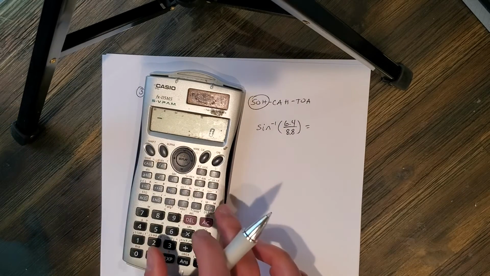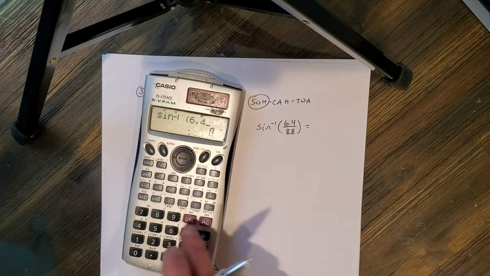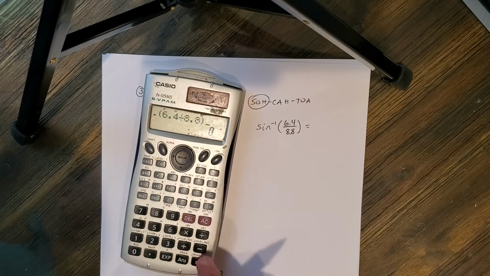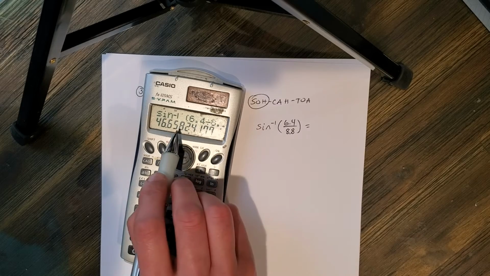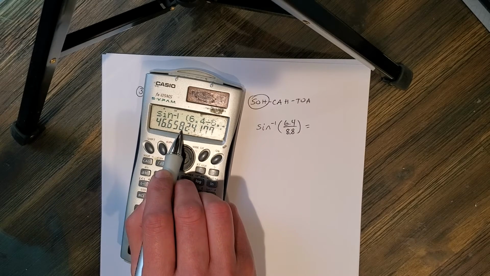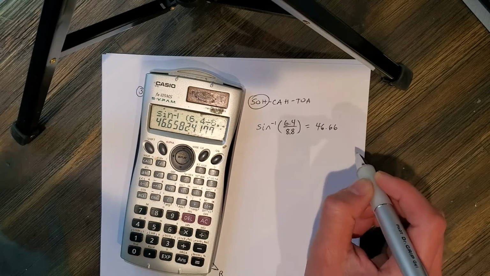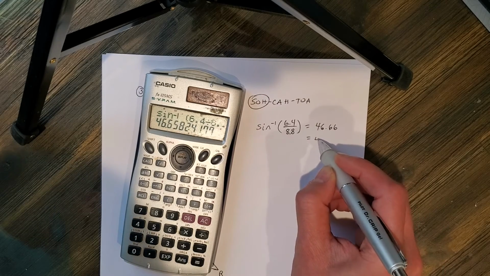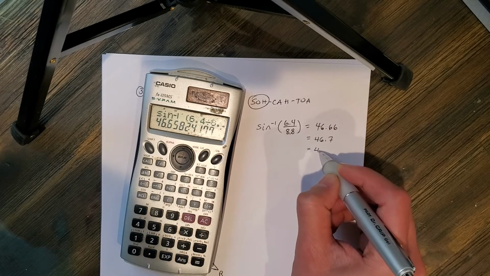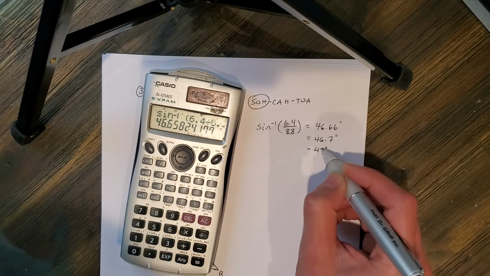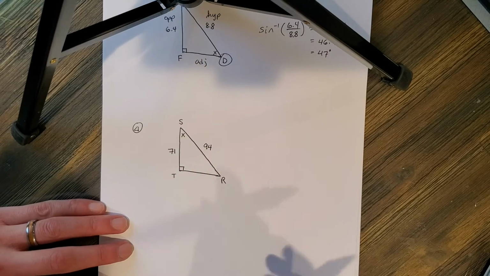So we're going to do inverse sine, parentheses, 6.4 divided by 8.8, and I get 46.65. In fact, since the 8 is there after the 5, I'm going to say 46.66. That would make this 46.7 if I round to the nearest tenth, or 47 degrees if I round to the nearest degree, okay? All right.